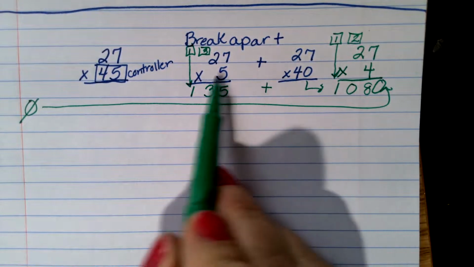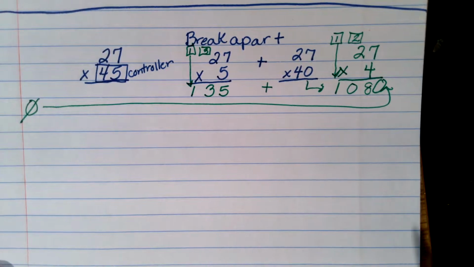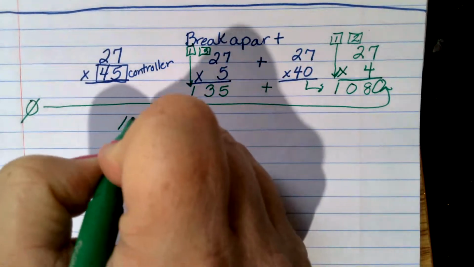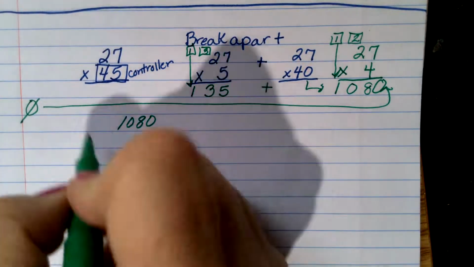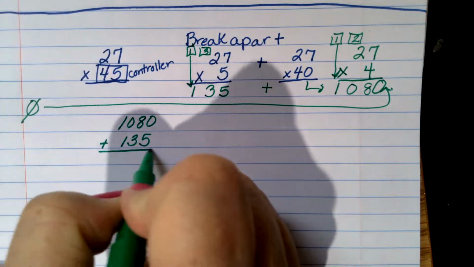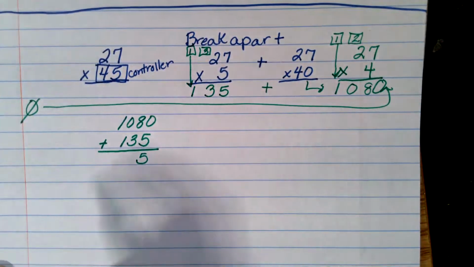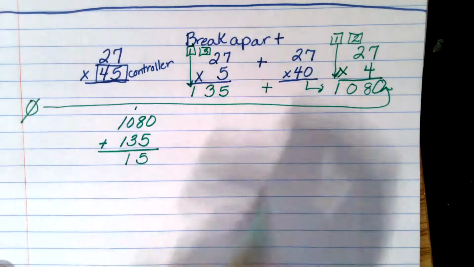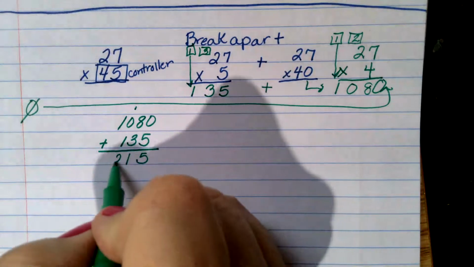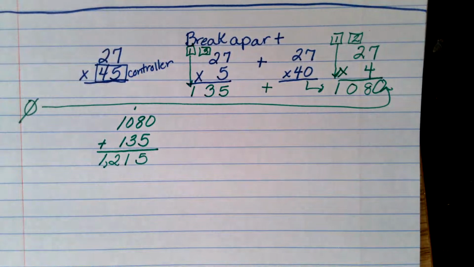So whatever we would do to join these two numbers, 40 and 5, then we have to join 135 and 1080. So we're going to go 1080 plus 135. 5 plus 0 is 5. 8 plus 3 is 11. 1, carry the 1. 1 plus 1 is 2. 1 plus nothing is 1. So 27 times 45 is 1,215.